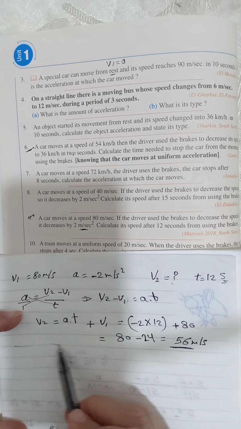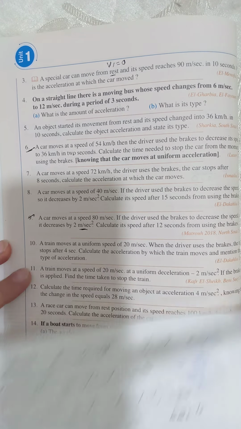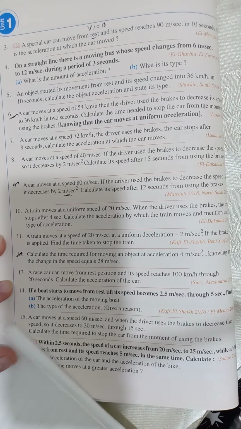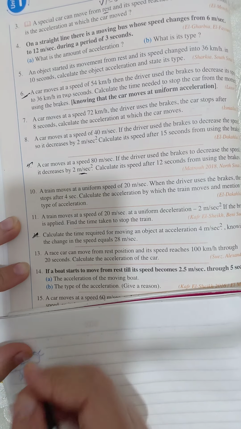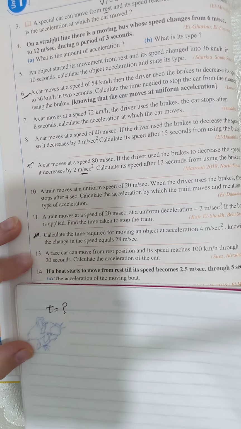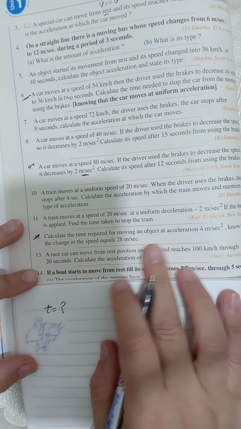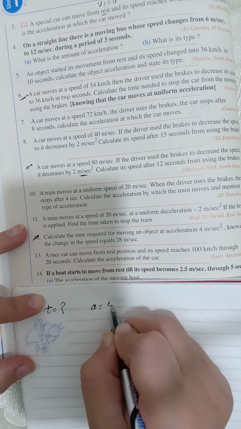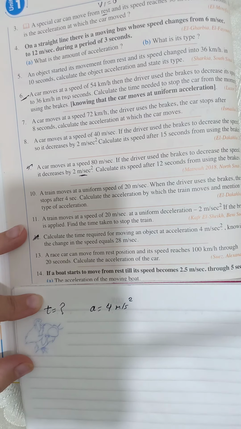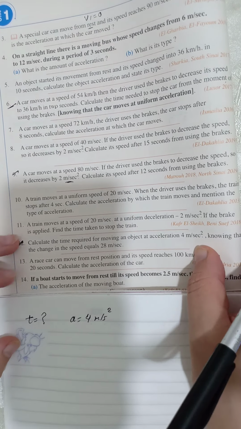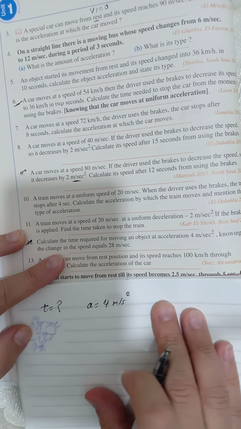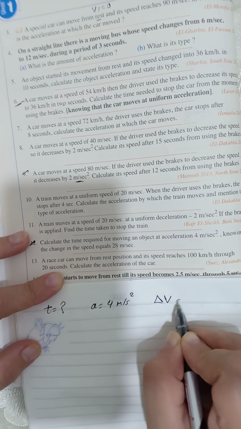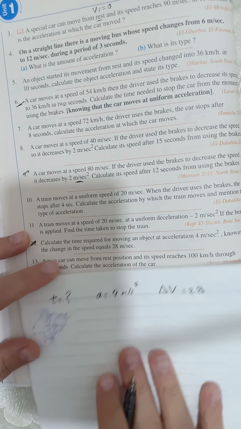This is the question number 9. Question number 12. Calculate the time required. Time, we need the time. Time required for moving an object at acceleration 4 meters per second square. This is the acceleration equal 4 meters per second square, knowing that the change in the speed equals 28 meters per second. This is the change of velocity, delta V. Delta V equals 28, okay?